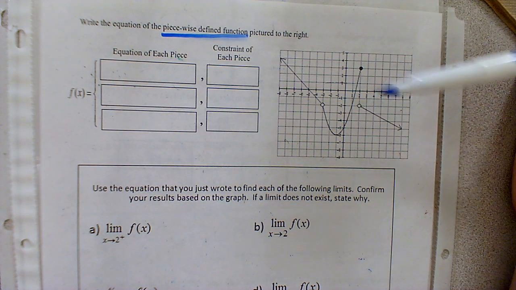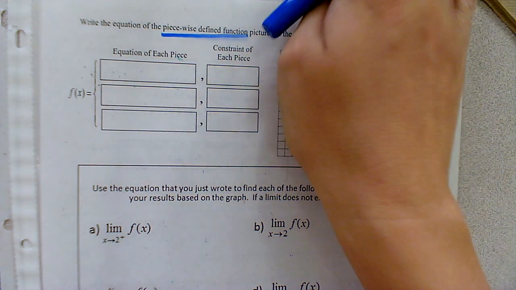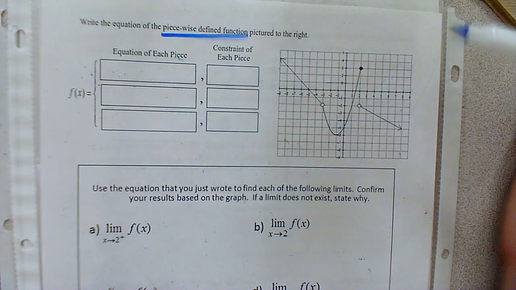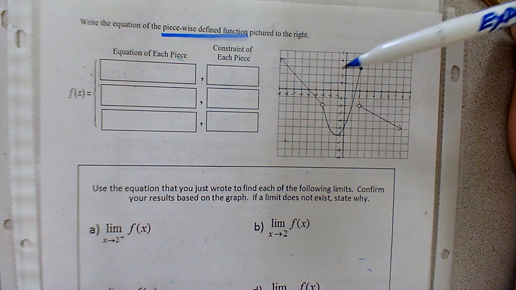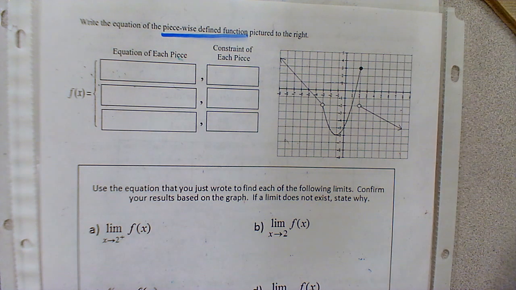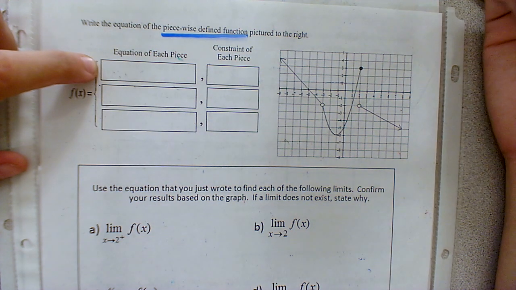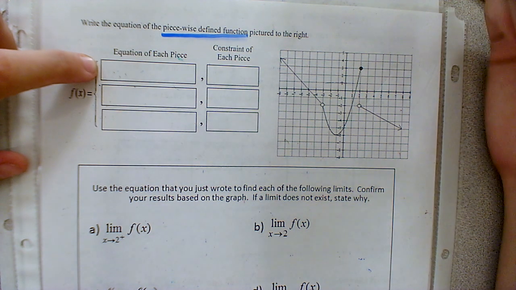Now, since we have the graph, we can use that to check or validate our solutions, but again, we're going to try to pretend that we don't have it. So if you take a look at the graph, it looks like we have three pieces. We have a line and then a parabola and then another line. So let's first try to figure out the line of our first piece. We're going to have to figure out the slope and the y-intercept.